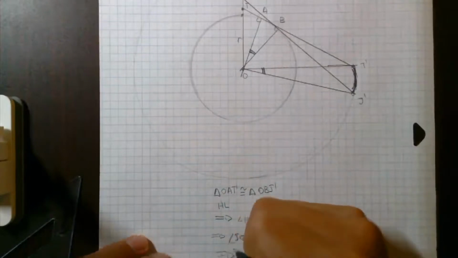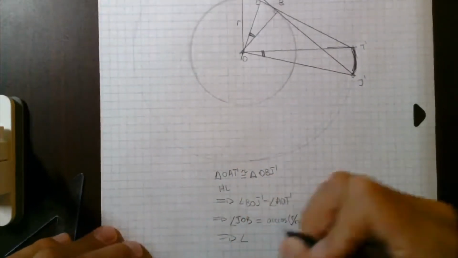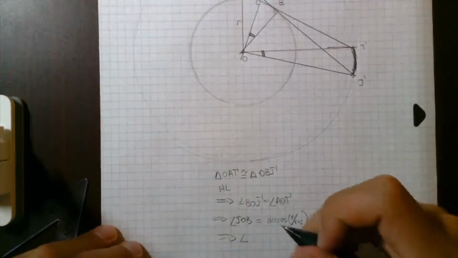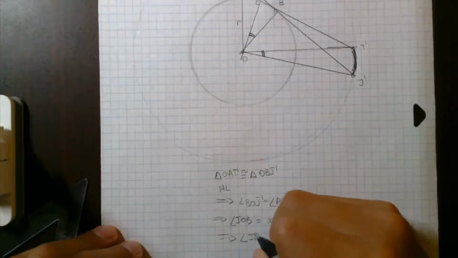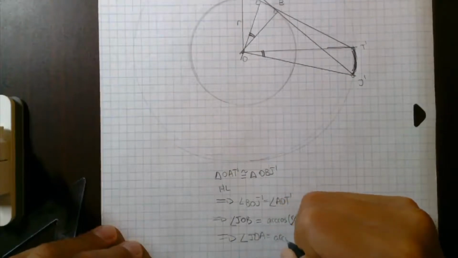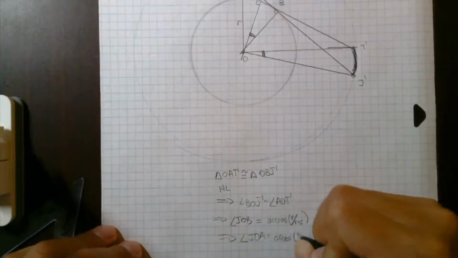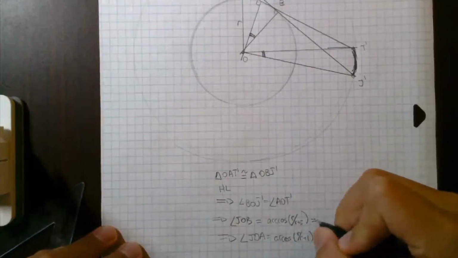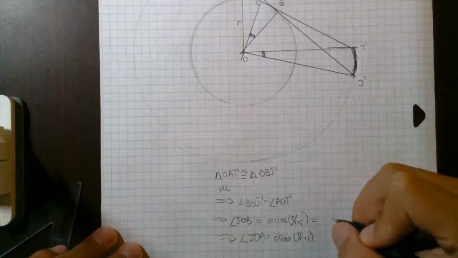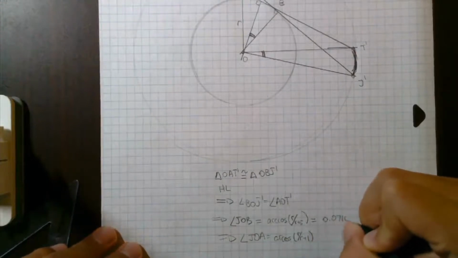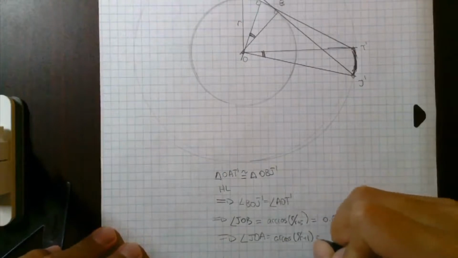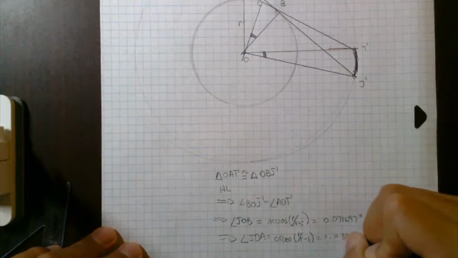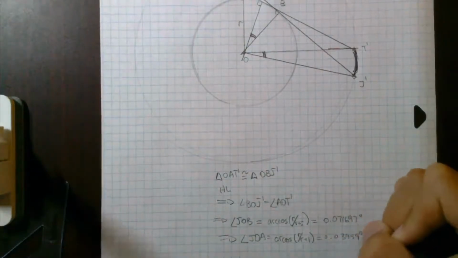And similarly, by the same logic, instead of JOB, angle JOA is equal to arc cosine of r over r plus 1. And these turn out to be 0.07167 degrees and 0.03959 degrees respectively.